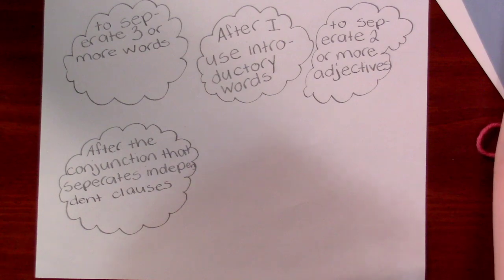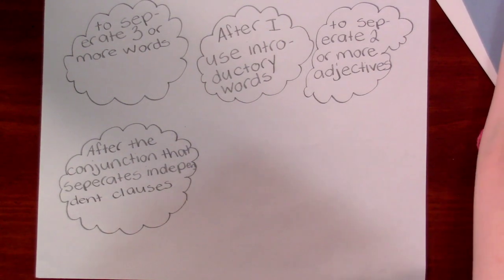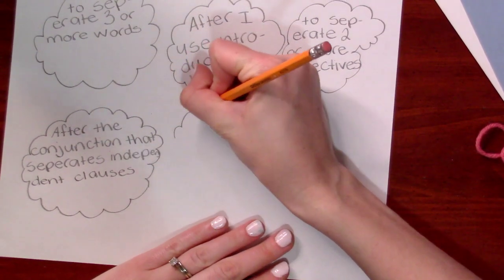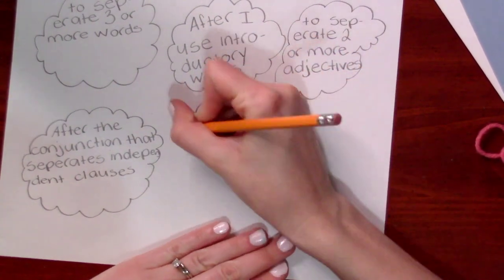Okay, when he addresses someone, he uses a comma. That one makes a lot of sense. Let's do another thought bubble.